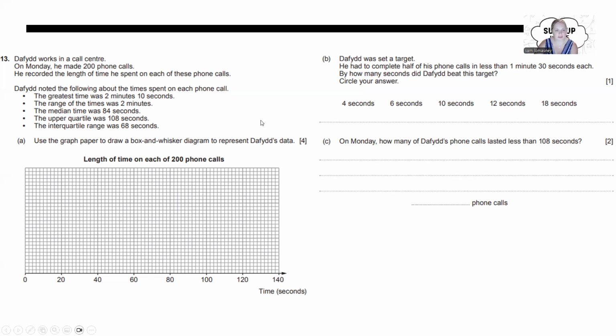The greatest time was 2 minutes and 10 seconds. So that's 2:30, and we just draw a line there. There doesn't have to be a set width of your line, like length of it. It just has to be drawn. I don't tend to touch to the bottom just because I like to have my readings nice and easy, but it's personal preference. The range was 2 minutes. We're going to take 2 minutes off this, so we're going to have to go to the 10 seconds. So that's my next line drawn in. So that is my range.